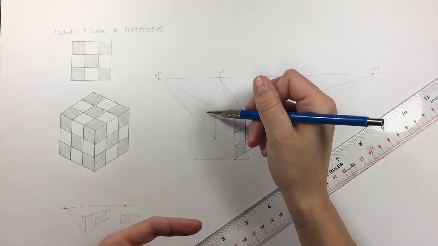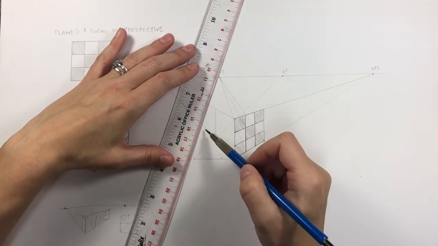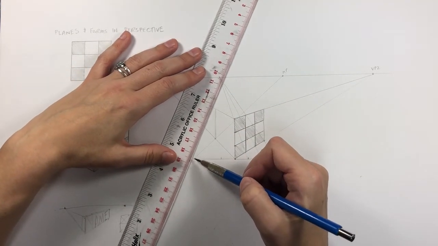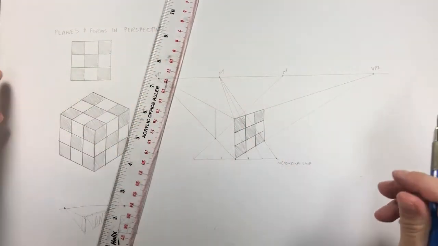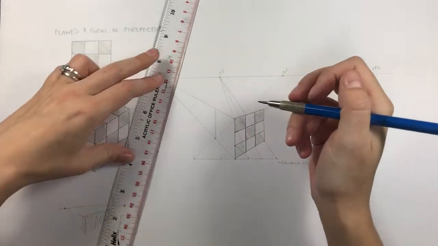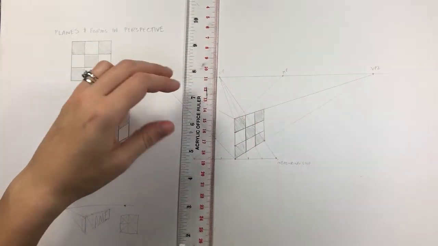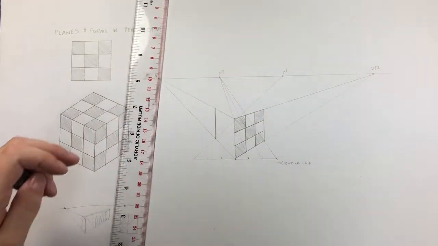So if the back of the box was back here, then this back would be here, and then this would go back to somewhere around here. But that's not where we decided that we wanted the back of our cube to be, because we're trying to make this look like a perfect cube. So I'm going to do that.